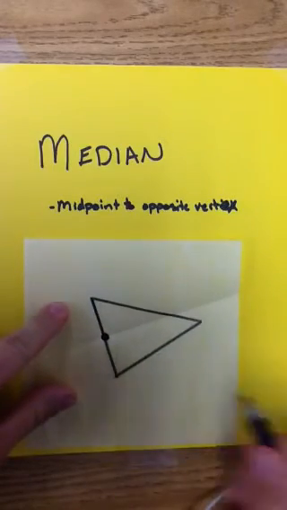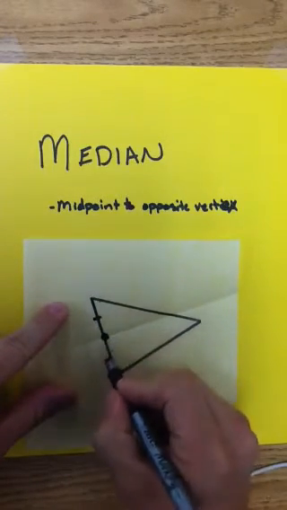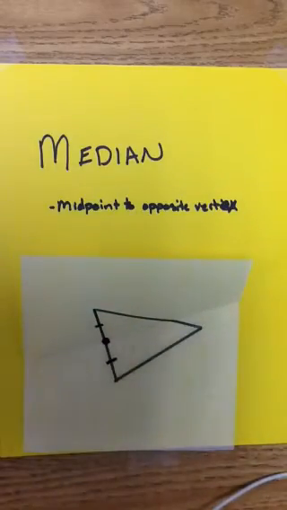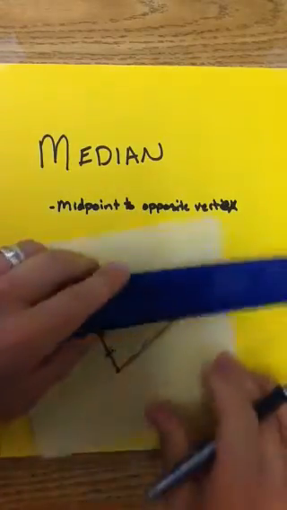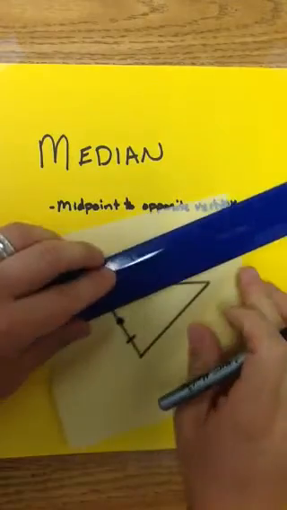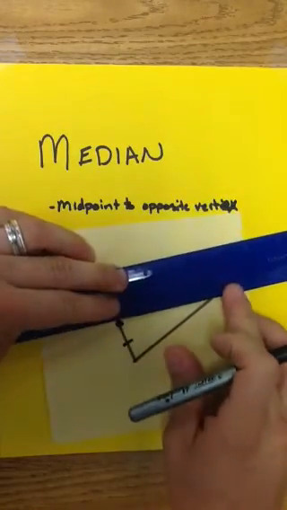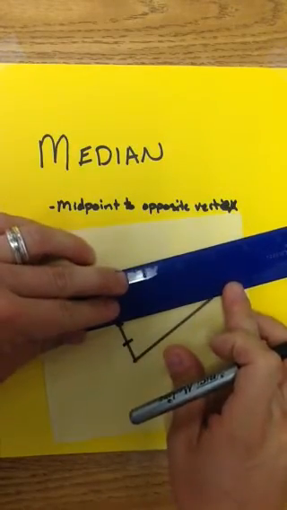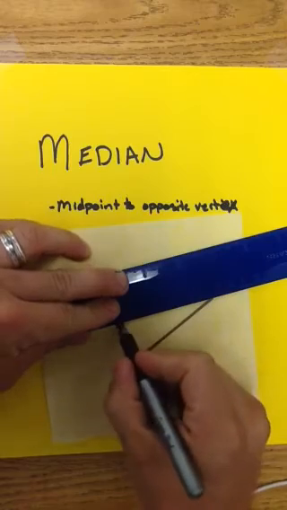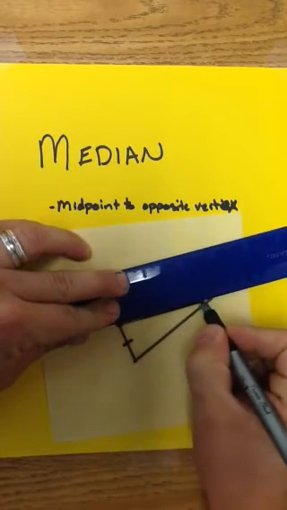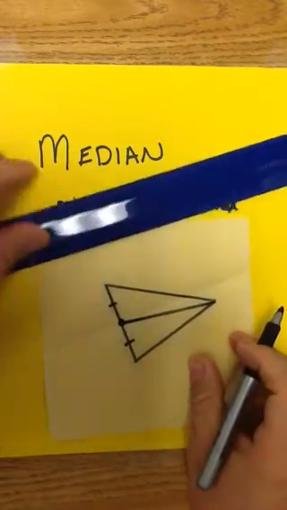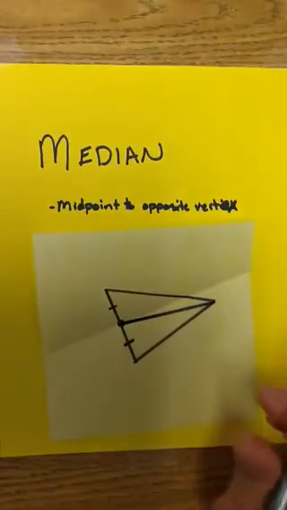The way that I show that is a midpoint is I'm going to mark my two segments as congruent. And then I'm going to take my ruler and I'm going to go from the vertex to the midpoint. I'm going to draw a line right there. That would be considered a median.